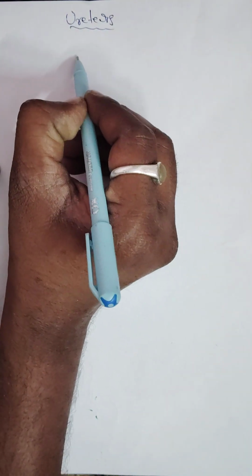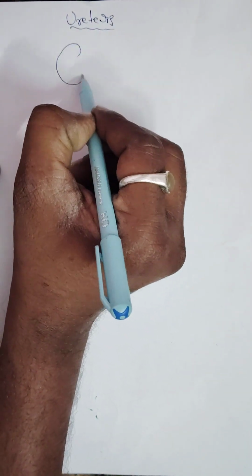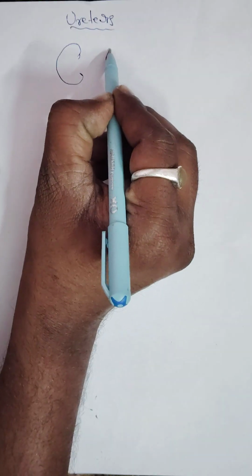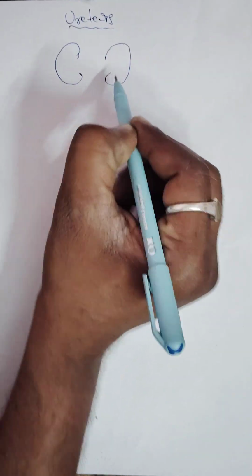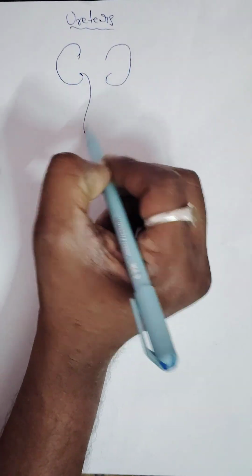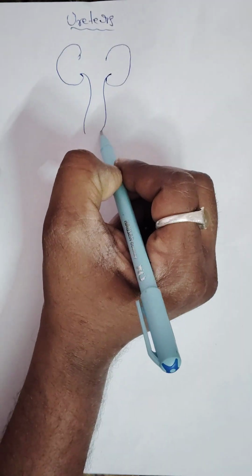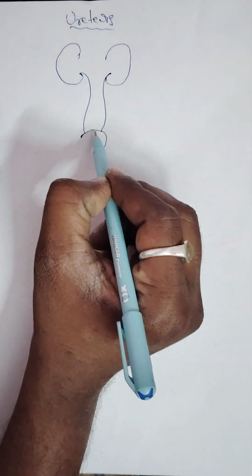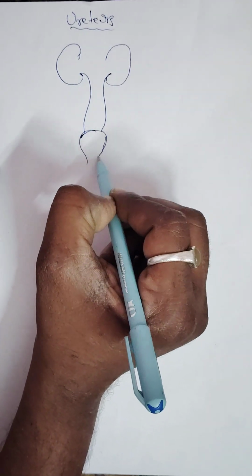Today we are discussing the structure of ureters. One pair of ureters is present. These connect the kidneys to the bladder, like this. These are the ureters. One pair of ureters is present in the human body renal system.